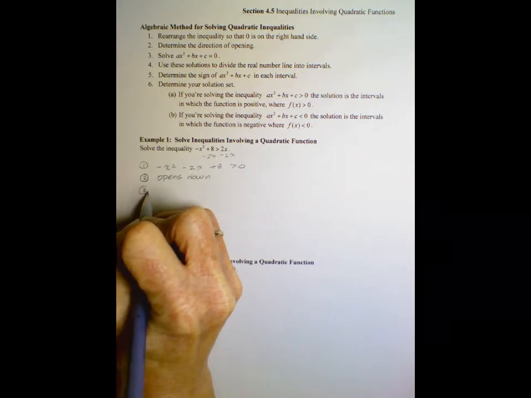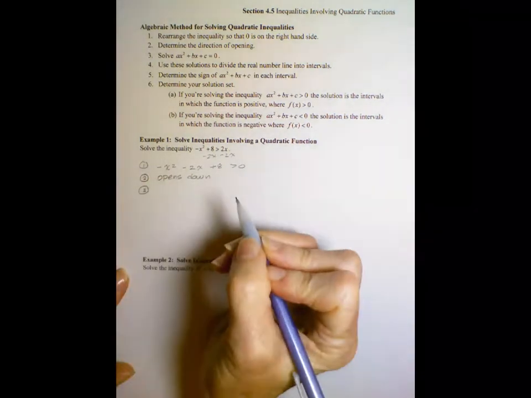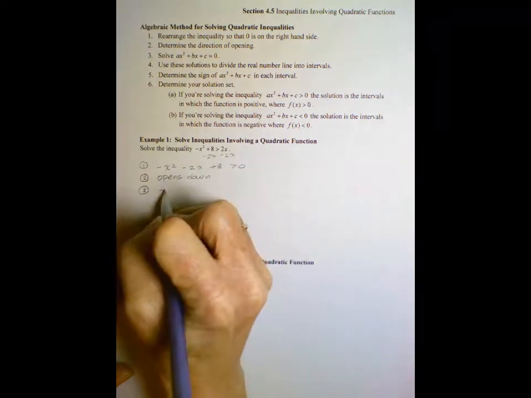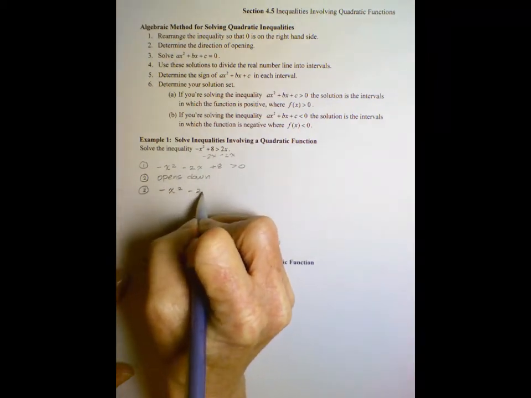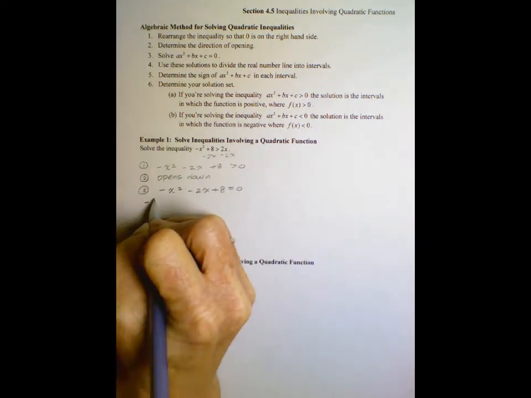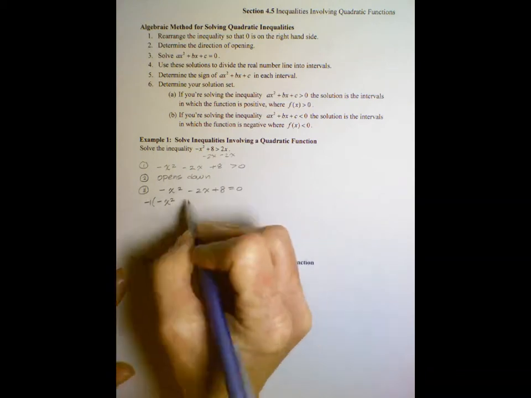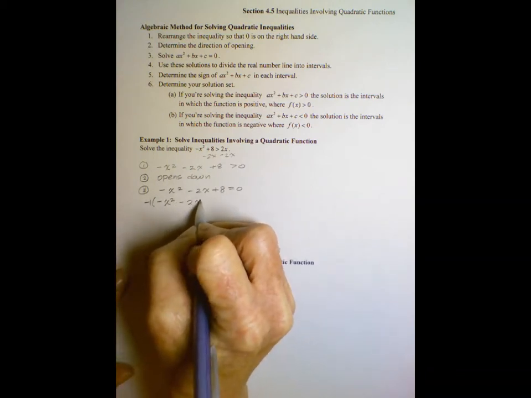Step 3, solve ax squared plus bx plus c equals 0. Why are we doing that? Yes, that's how we get the x-intercepts. And remember my trick, I like to multiply by -1 if my coefficient of x squared is not positive.